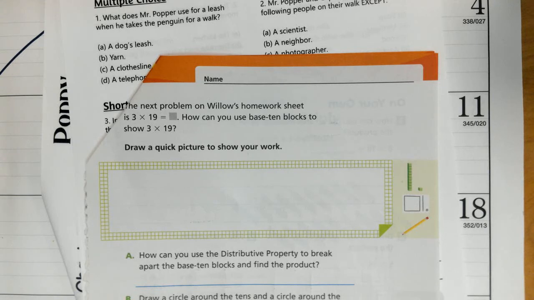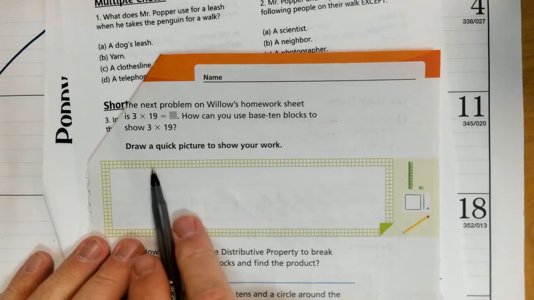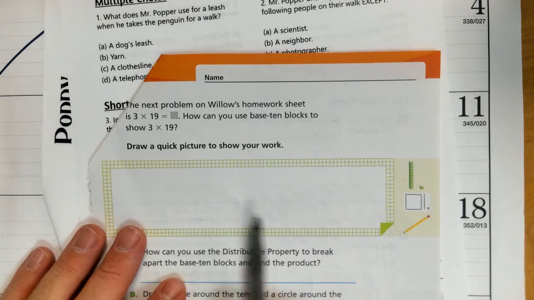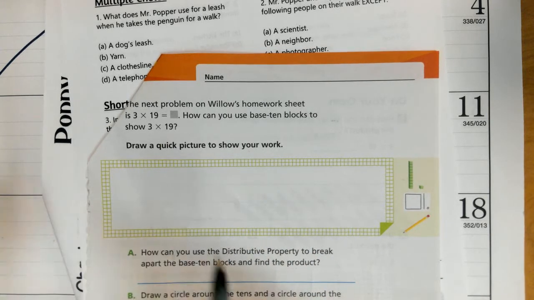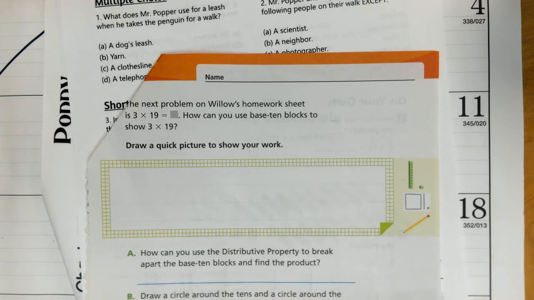How can you use base 10 blocks to show 3 times 19? Okay. Well, they're not asking us for the answer here. They're just asking, what would you do if we were going to try to solve for 3 times 19? So this goes back to the first problem that we did. We're going to draw a quick picture that breaks 19 into tens and ones.